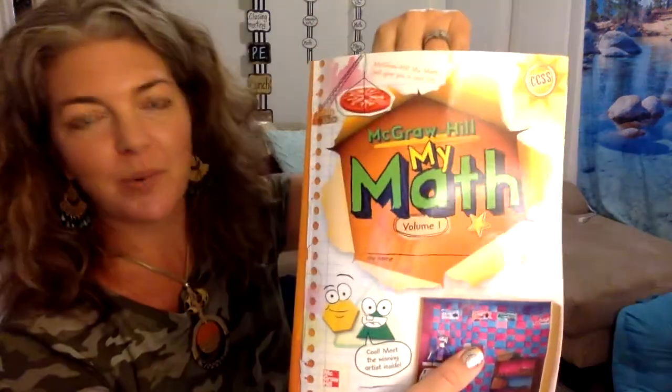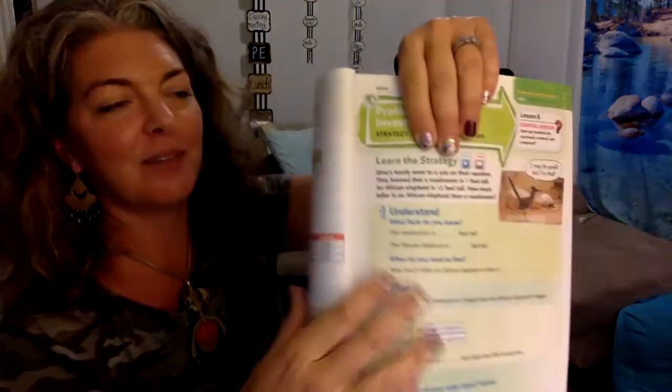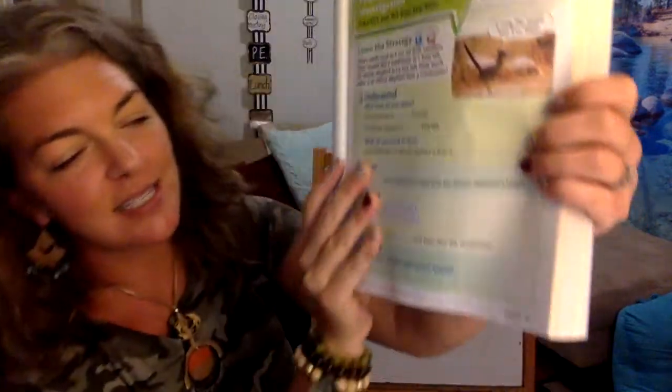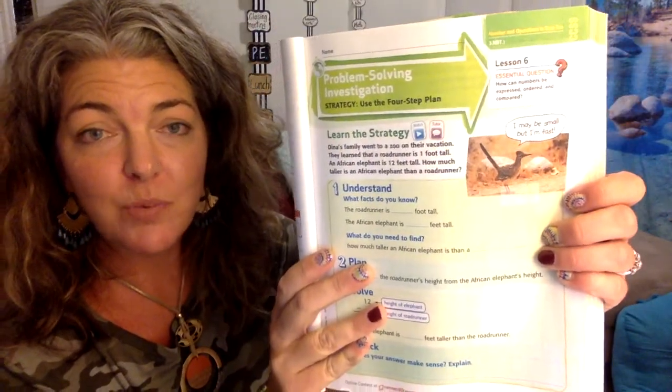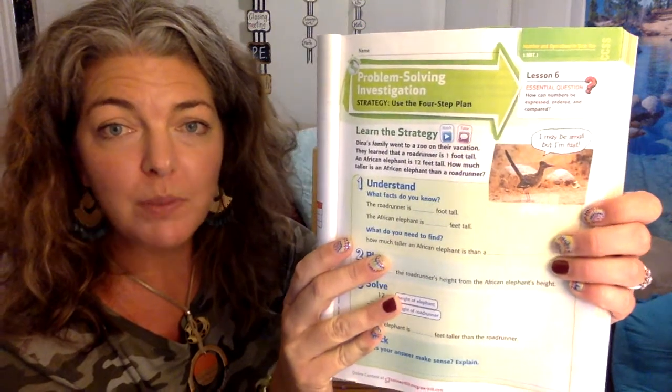Same workbook that we work in every day. Lesson 6 is on page 41. Today we're going to be looking at problem-solving investigation.